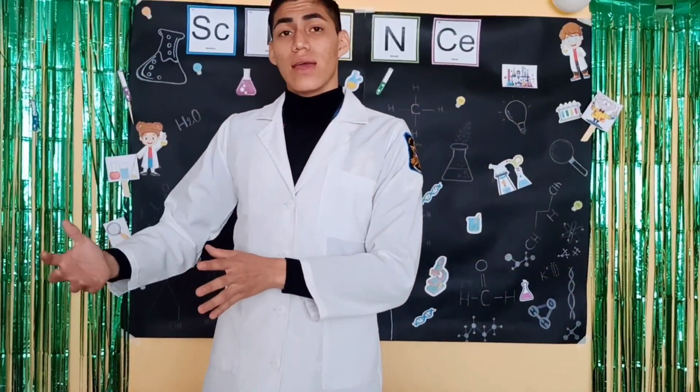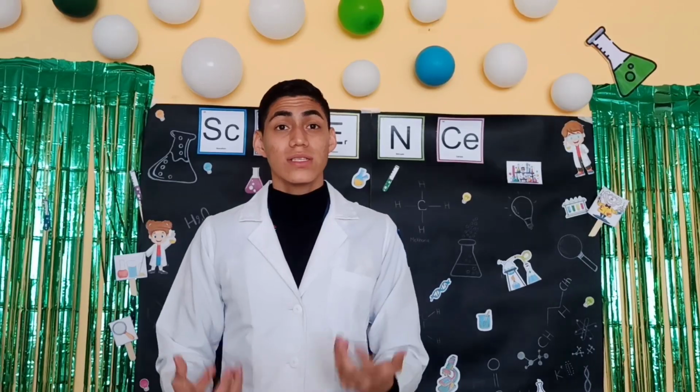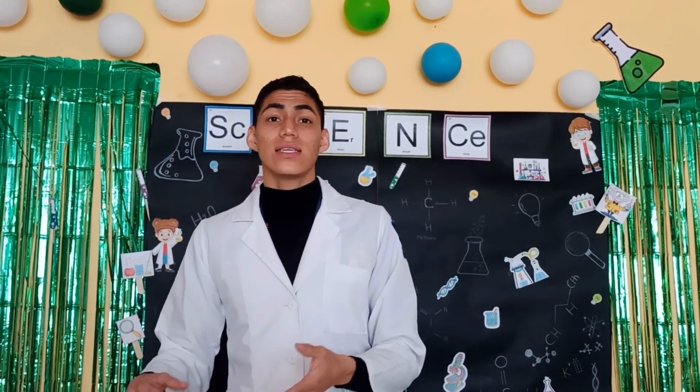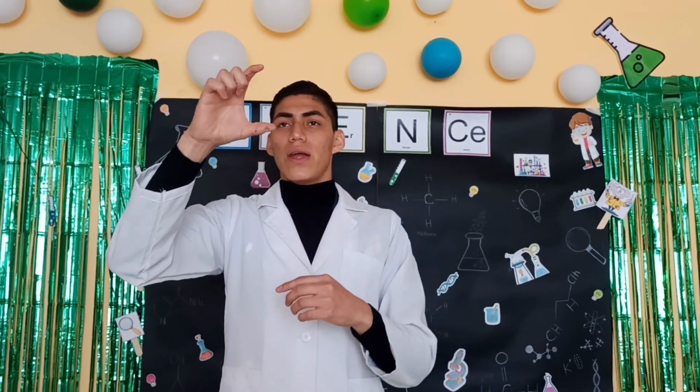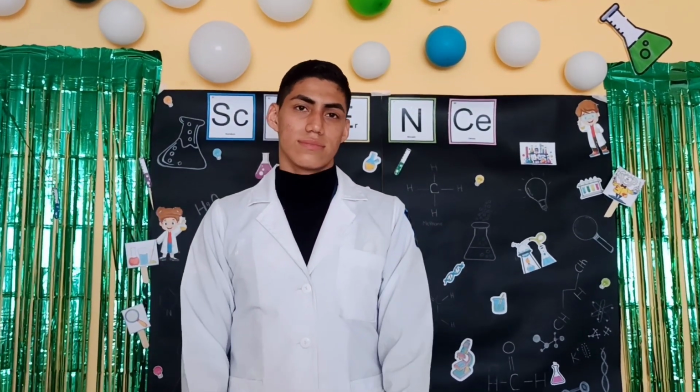The more days that pass, the more the calcium of the egg continues to decompose. The purpose of this experiment is to show the egg very transparent, so that we can see inside the egg.